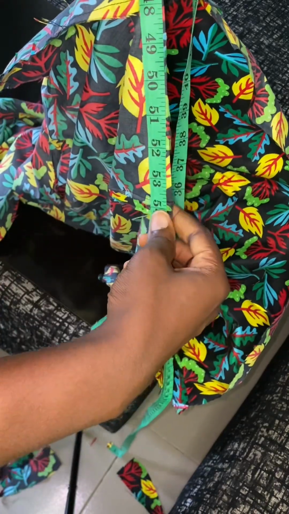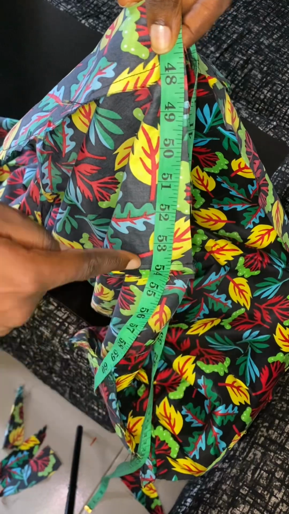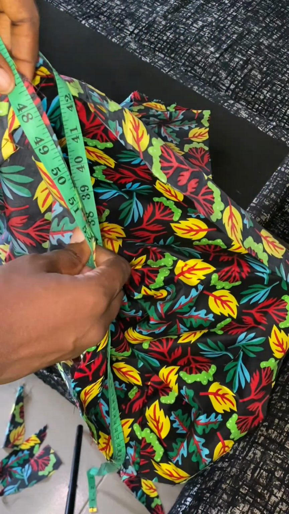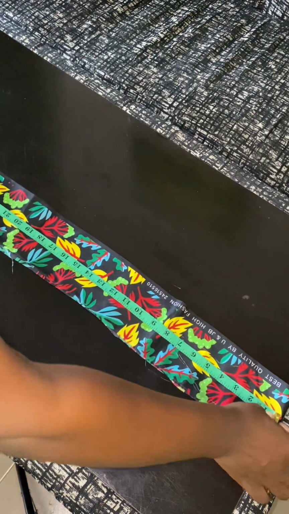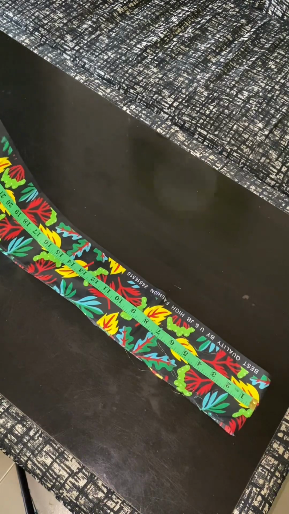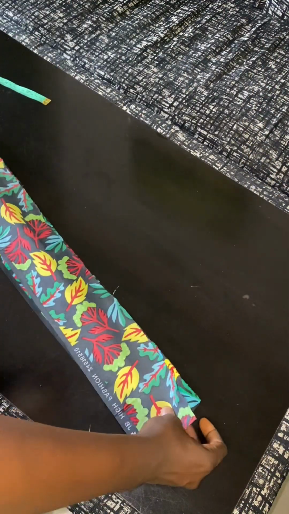So I went ahead to check and I had 54. So I'll be cutting out exactly 54 for my band. Then when I'm cutting out my elastic, my waist measurement was 30 and I'll be taking 28. I don't want it too tight. I want it free. So this is what I cut out. Remember, I'm making use of a 1-inch elastic. So I cut this out.